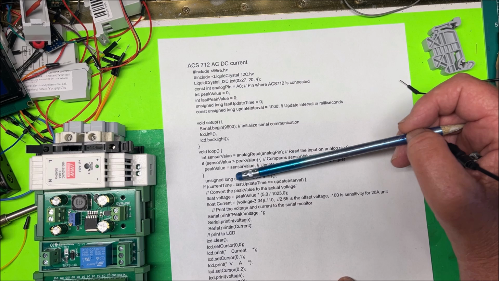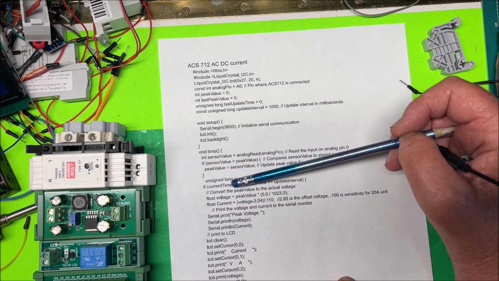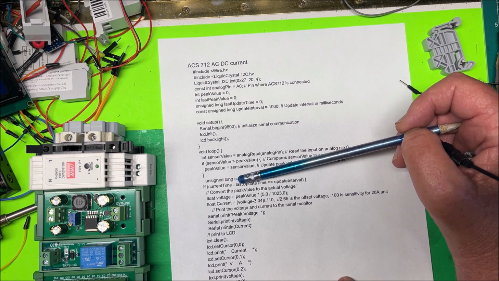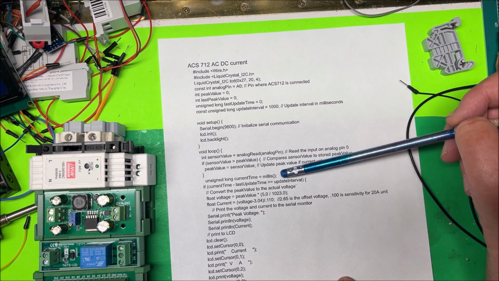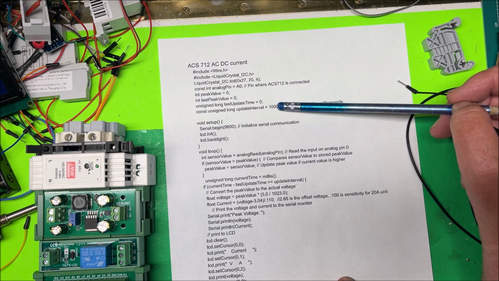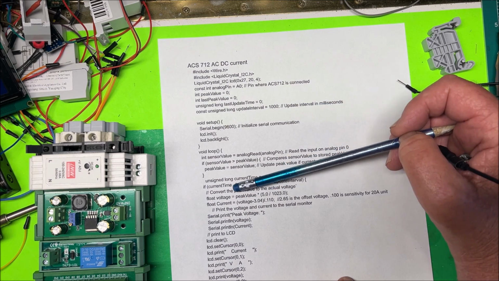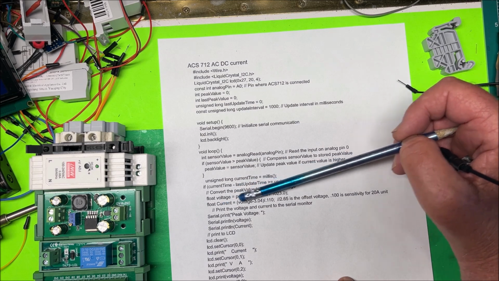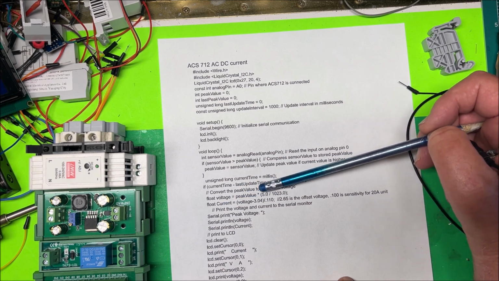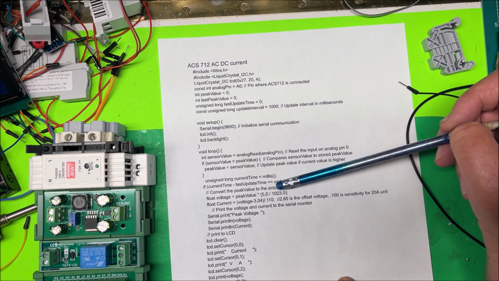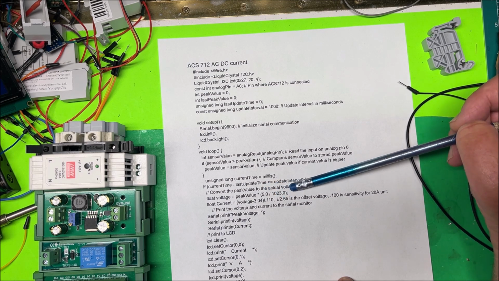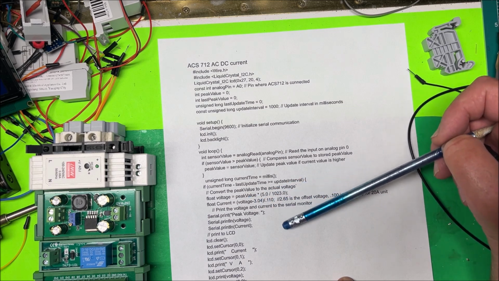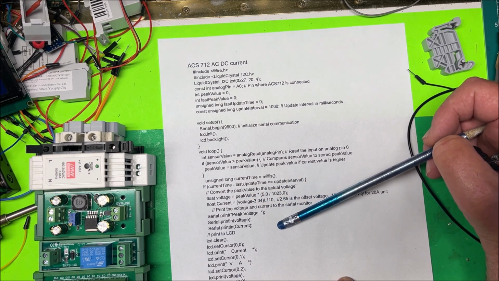Then we have our time in millis here, and if the current time minus the last update time is greater than or equal to the update interval, which is our 1 second, then we have our voltage here. We're just figuring our peak voltage: the peak value times 5 divided by 1023. And then the float current.